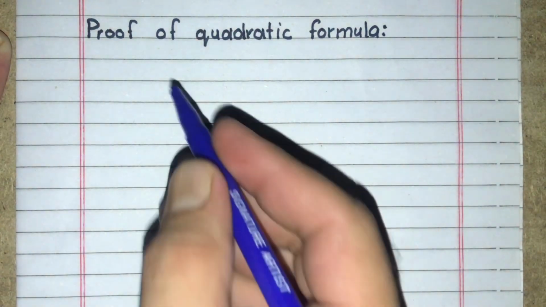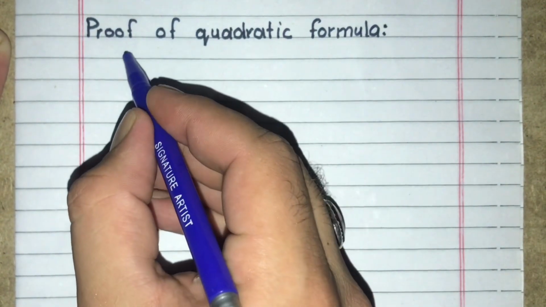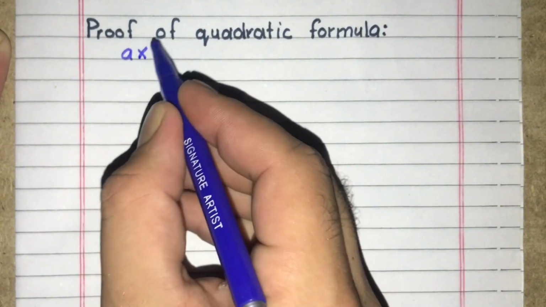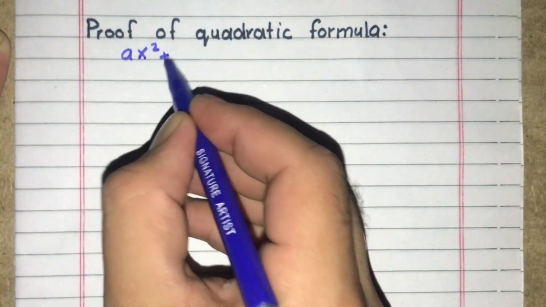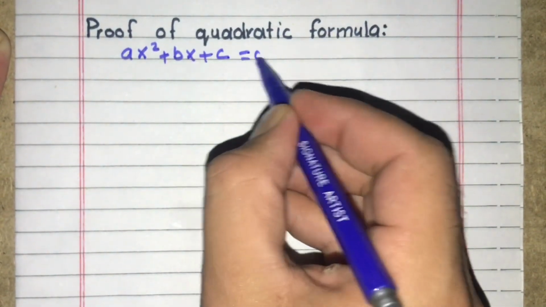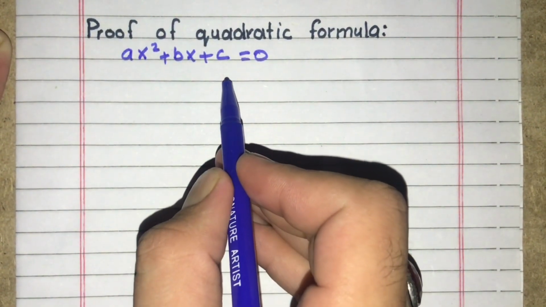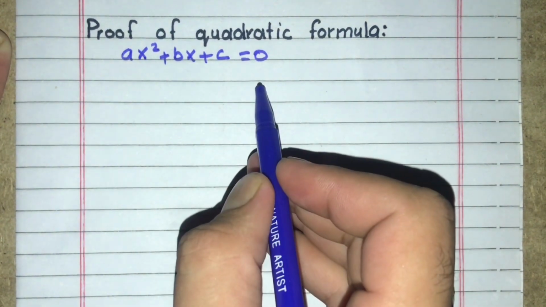For this, first of all, I would like to write the general form of quadratic equation, that is ax squared plus bx plus c equal to 0. We are proving quadratic formula by method of completing square.